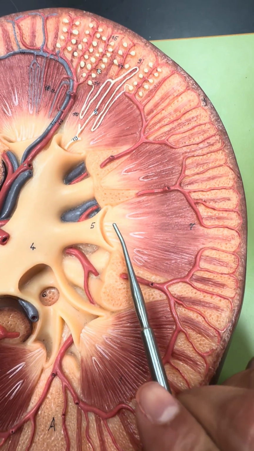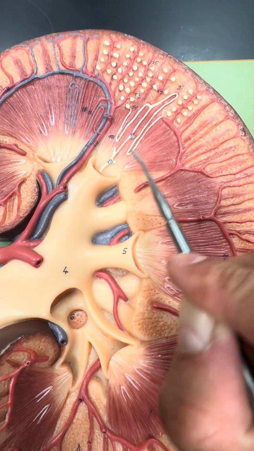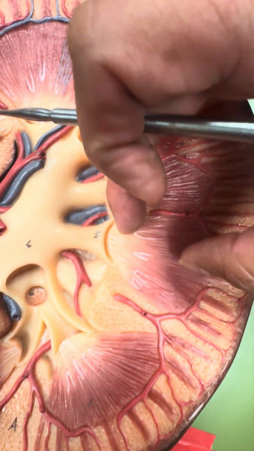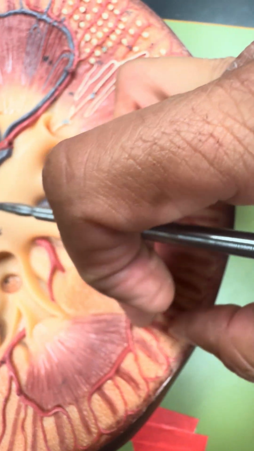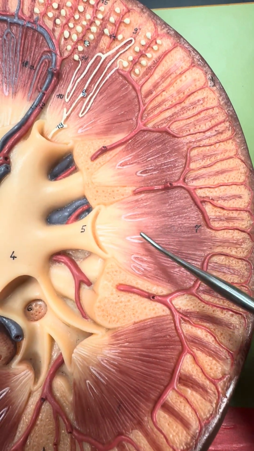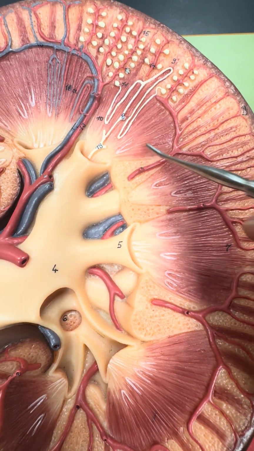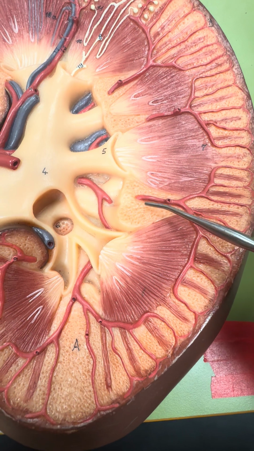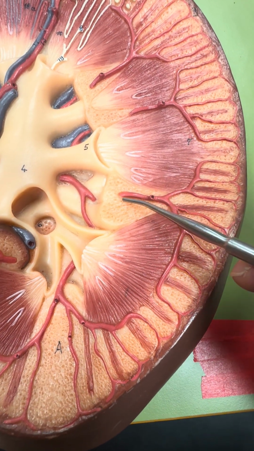And then the other deeper layer is all this layer. This layer here is called the renal medulla. So you have the renal medulla here and the renal cortex here. Within the renal medulla, you have these structures here, which we call the renal pyramids. And the white area between the renal pyramids, this area here, is called the renal column.